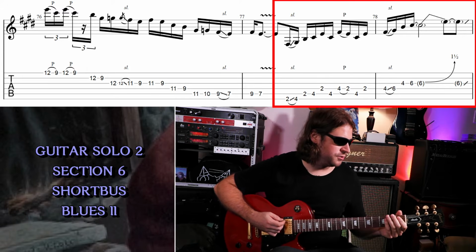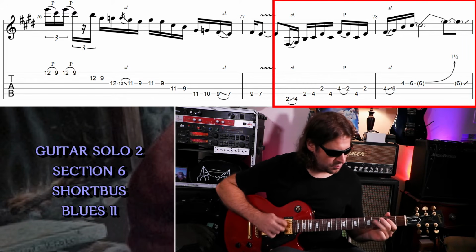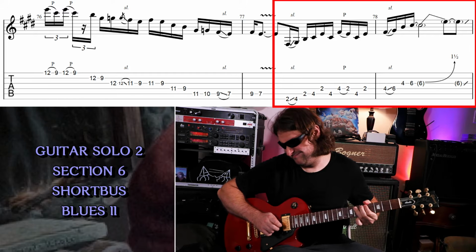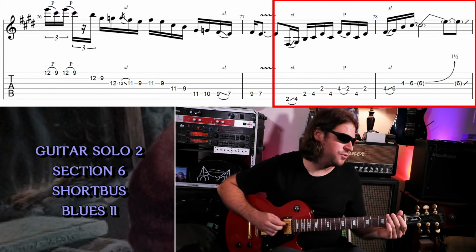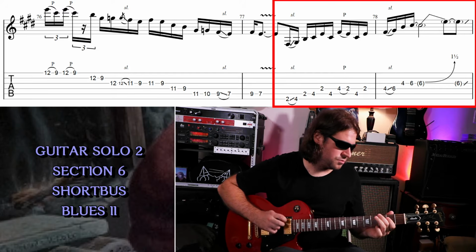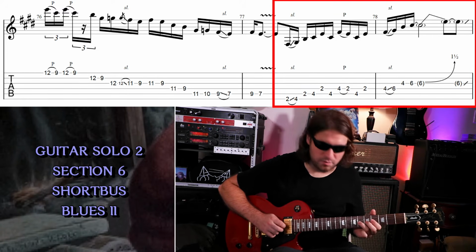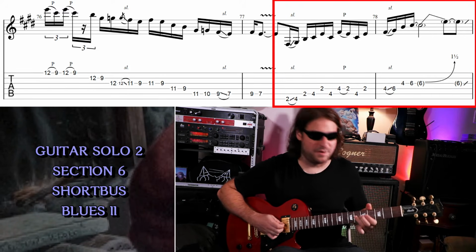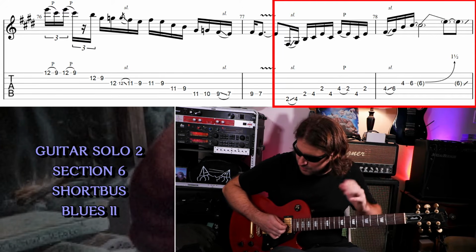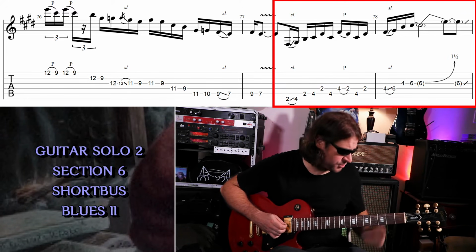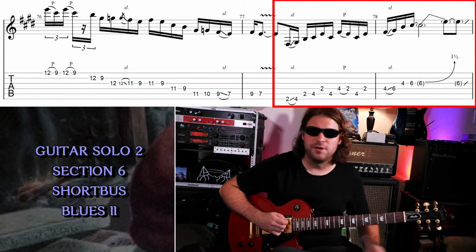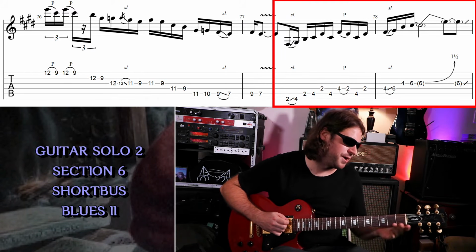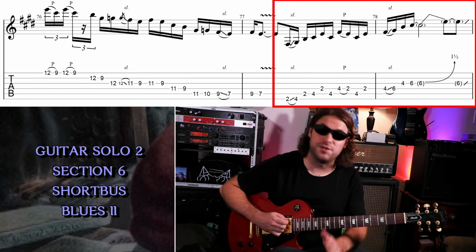Ready? 1, 2. Alright, so let's take that slowly. 1, 2. All that put together is what makes this special. Alright, so we got to slide from the 2nd fret into the 4th. We're in a lower register here. Still C sharp minor pentatonic, but totally different position than what we've seen so far.